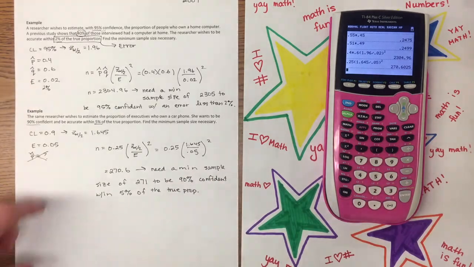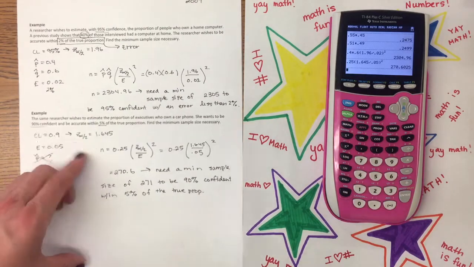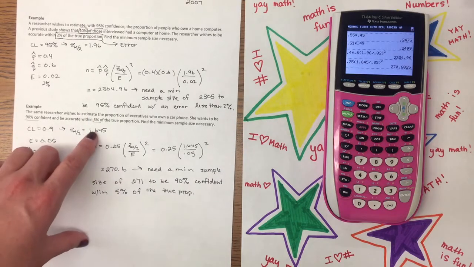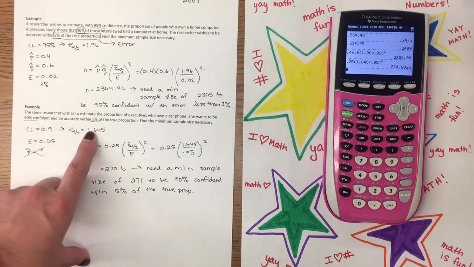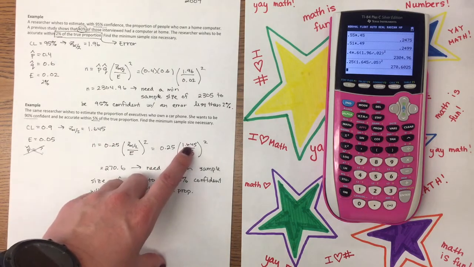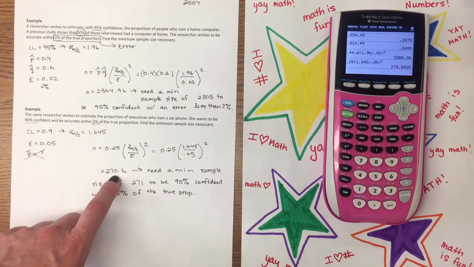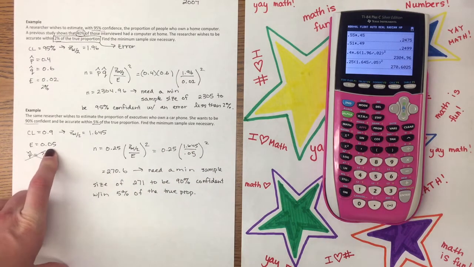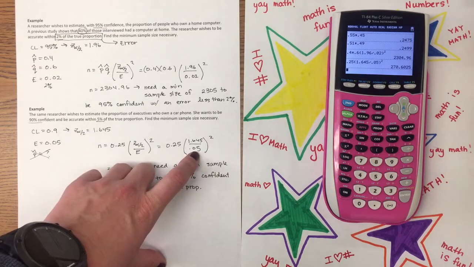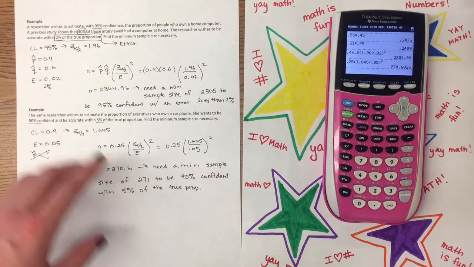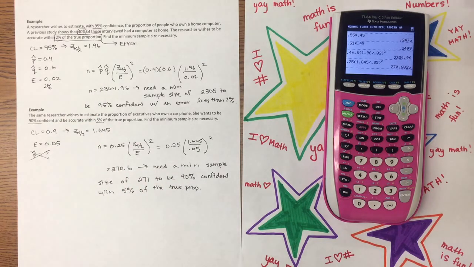What you can notice is if I were to repeat this same problem with a higher confidence level, my sample size is going to increase, because as my confidence level gets higher, my z-score gets higher, which means this value gets bigger. As my error gets smaller, because I'm dividing by my error, my sample size gets bigger. And then my proportion is also going to come into play, but I have no control over my proportion. I can only control my confidence level, my error, and my sample size.